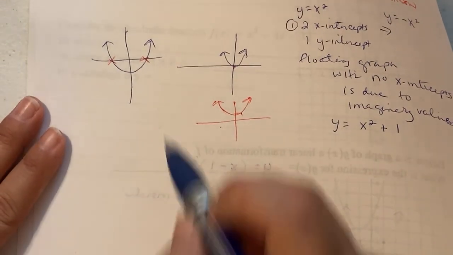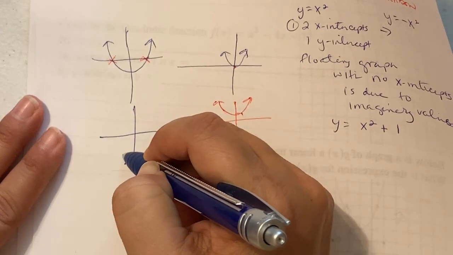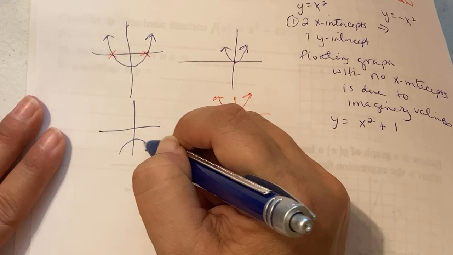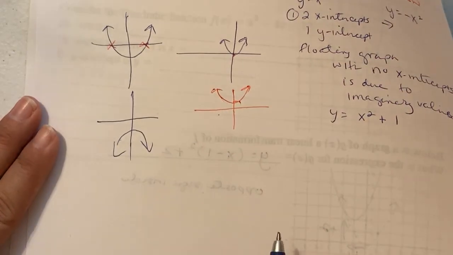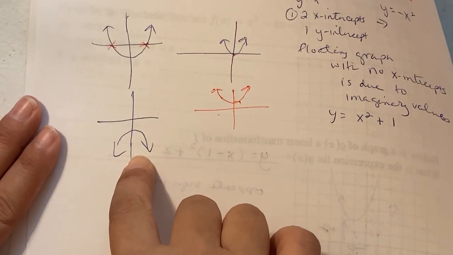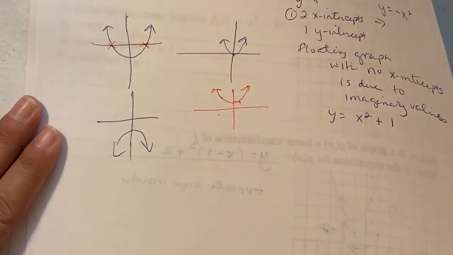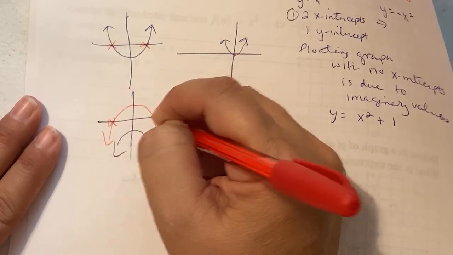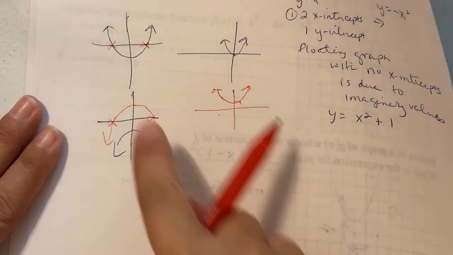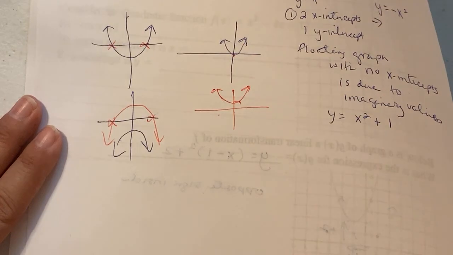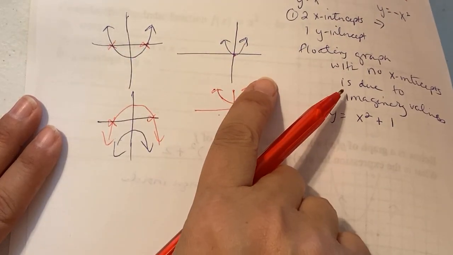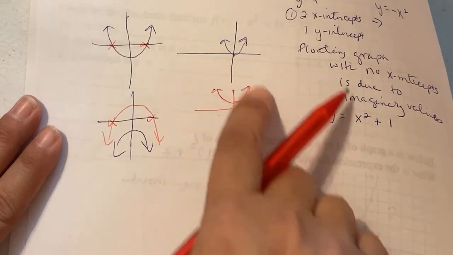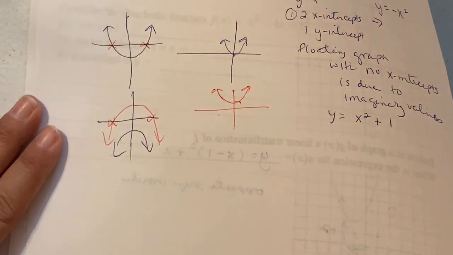Now if we had it opening down and it shifted negatively more, here's where we have imaginary answers. If we shifted it up, now you have 2 x-intercepts. You will always hit the y-axis regardless. The only time you will not hit the y-axis is never, because even with a vertical and horizontal shift, you will eventually hit the y-axis at one point or other.